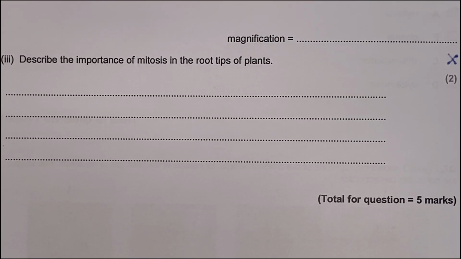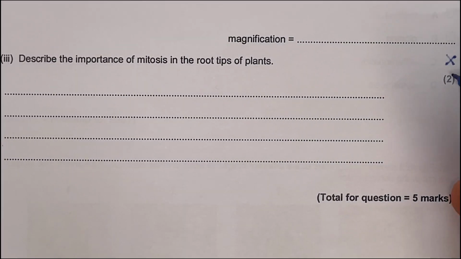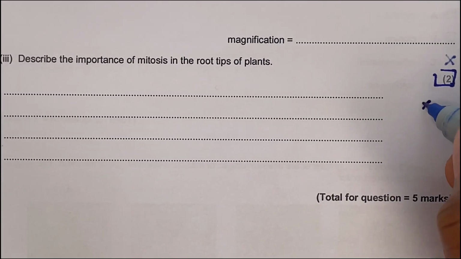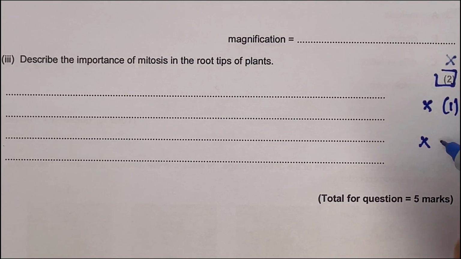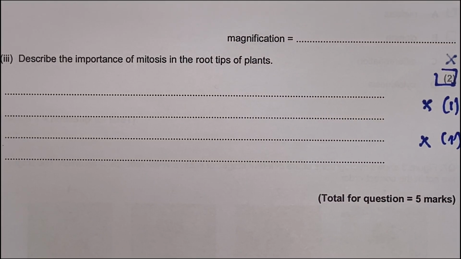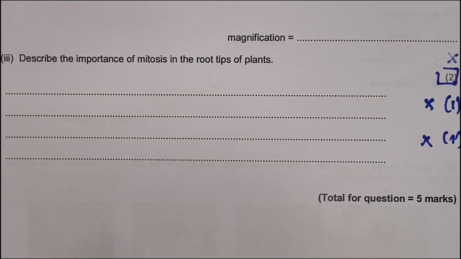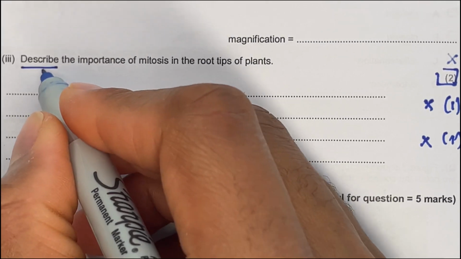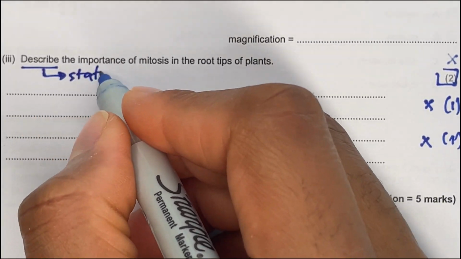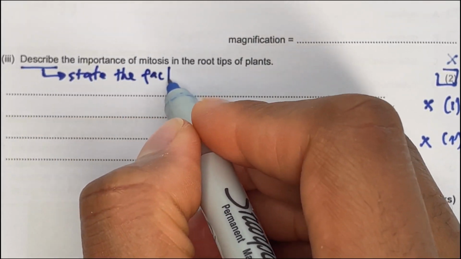Describe the importance of mitosis in the root tips of plants. Step 1. How many marks is the question? 2 marks. So I need 2 points for 1 mark each. Step 2. What does the command word mean? The command word here is describe, which means state the facts.